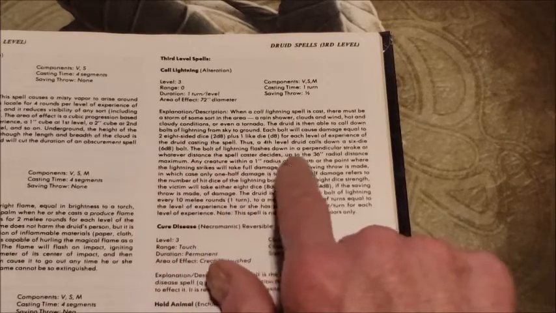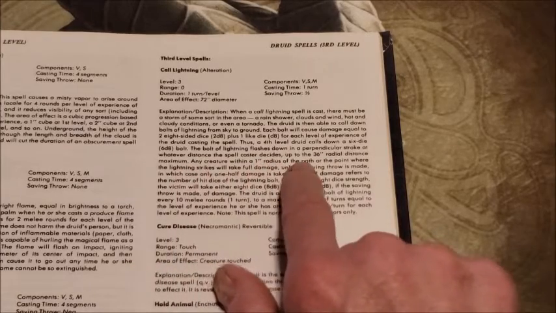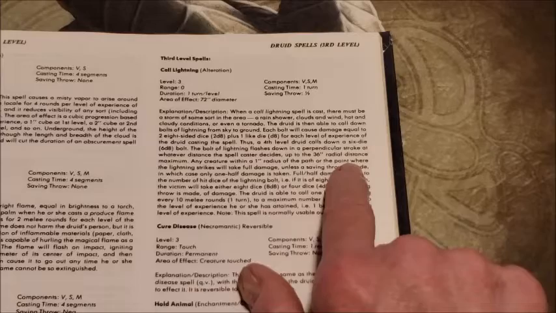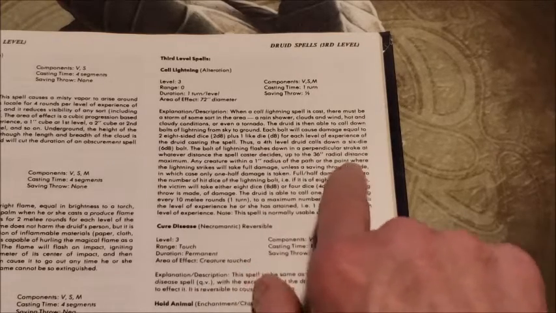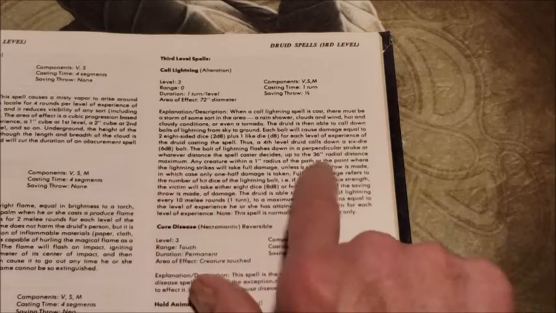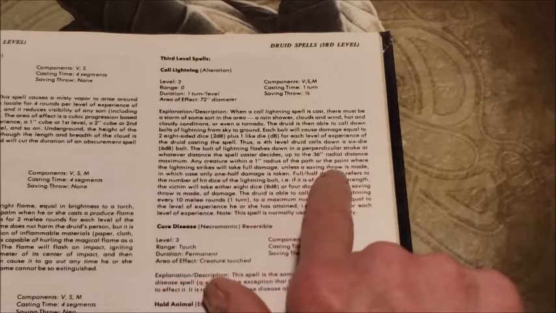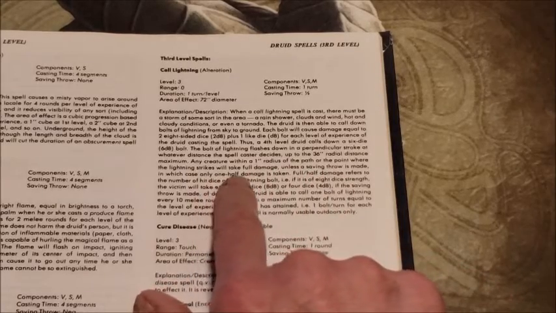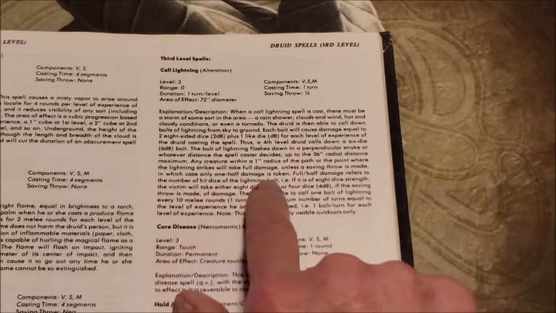The bolt of lightning flashes down a perpendicular stroke at whatever distance the spellcaster decides, up to the 360-foot radial distance. So you're the center, 360 in any direction around you. And it doesn't say that you have to stay in place, so you can move with this. Any creature within a 10-foot radius or the path of the point where the lightning strikes will take full damage unless a save is made, in which case only 1/2 damage is taken.